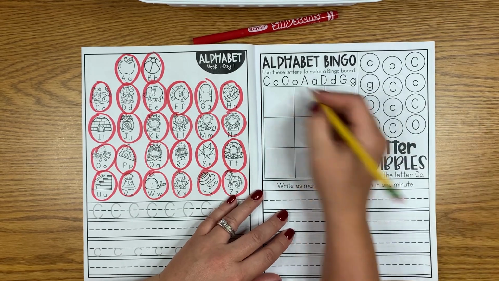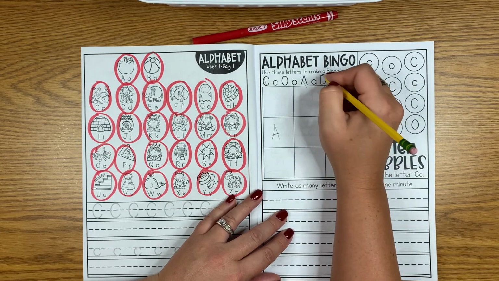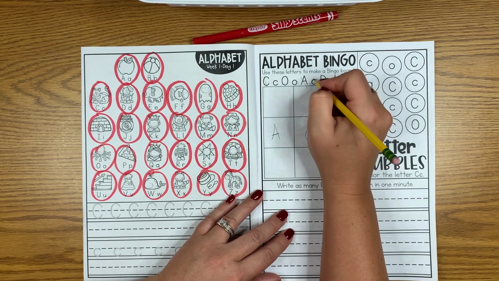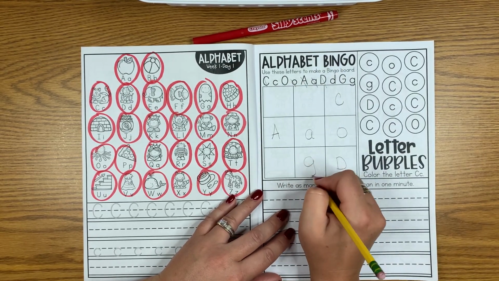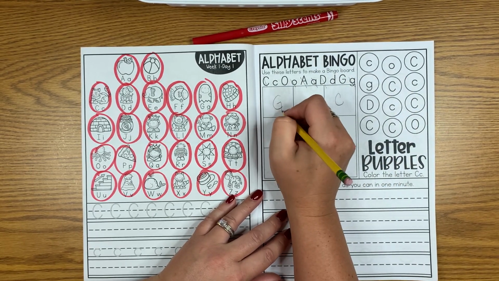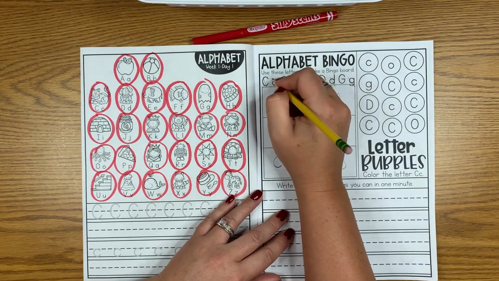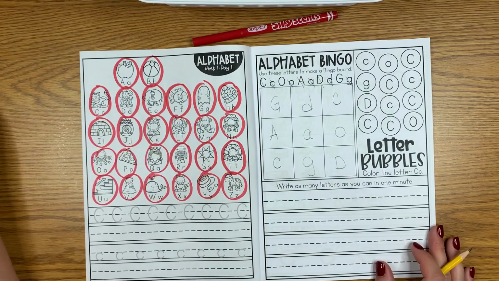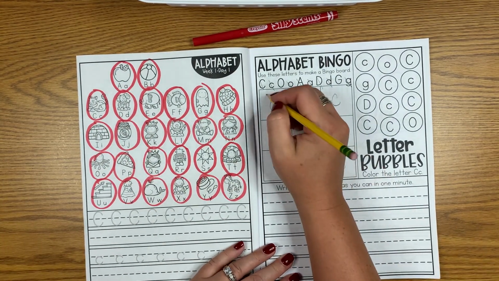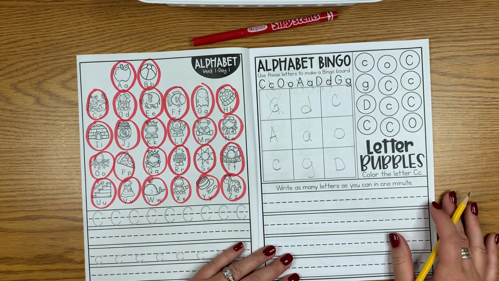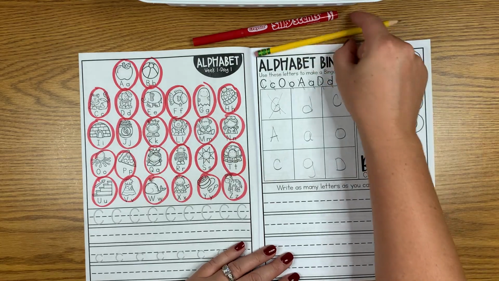So they might write a capital C, a capital A, D, a lowercase a, lowercase O, G, D, and C. They'll make their own bingo board, and you'll use your letter cards to call them out. Then they can X them out. You can decide if you want to have them get 3 in a row or cover the whole board.